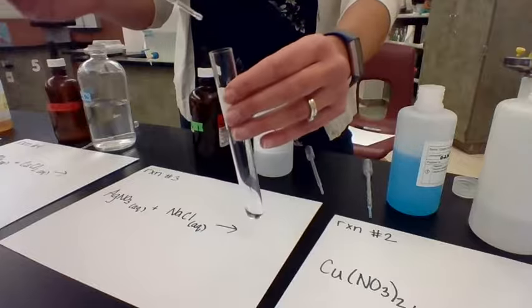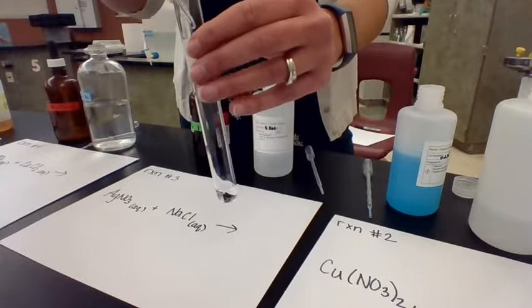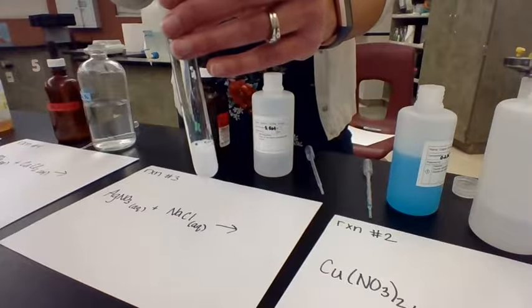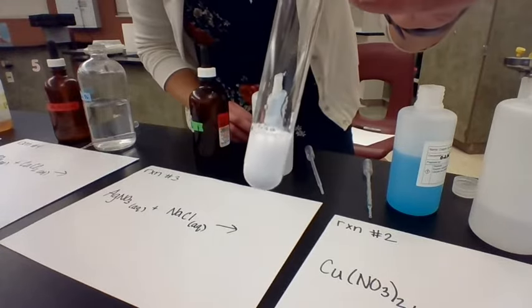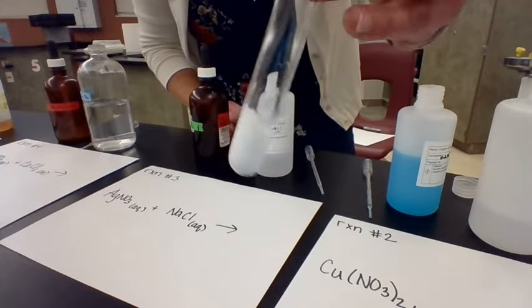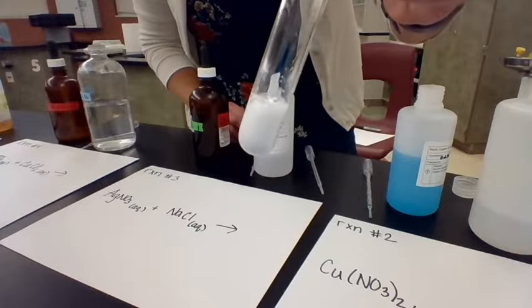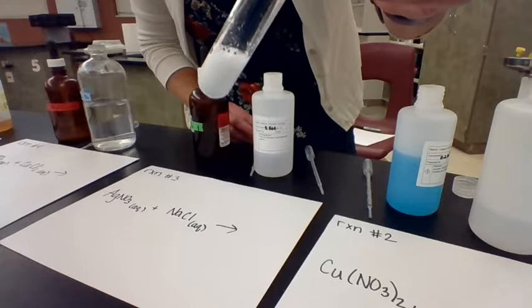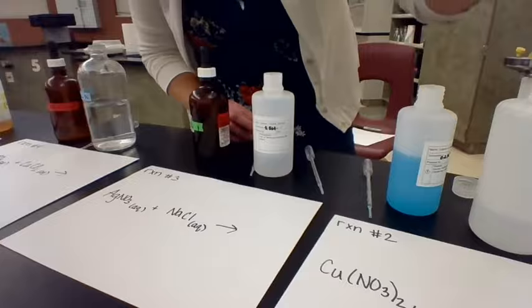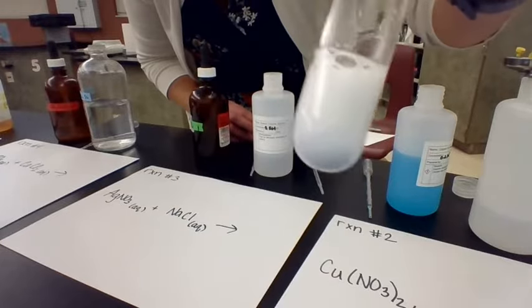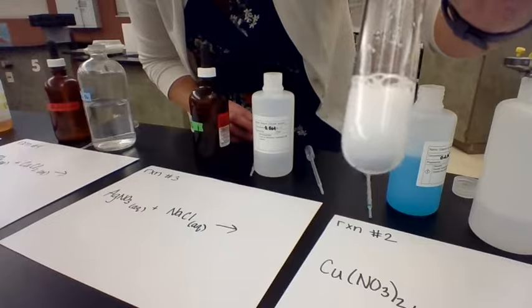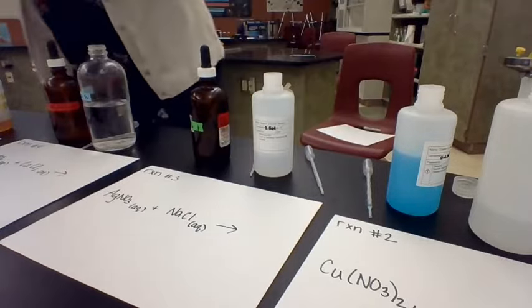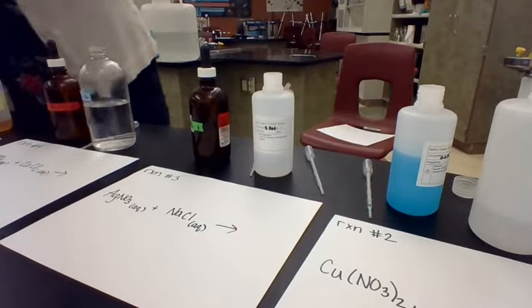As is sodium chloride, it's transparent, colorless, but when I mix them together, we form a white solid. Okay, so that's our precipitate. So again, the precipitate is what we call that solid that's formed in this type of reaction. All right, and this one you might already be able to see it settling down there at the bottom. I don't know how well you can see that on camera. Okay, so that was reaction 3.